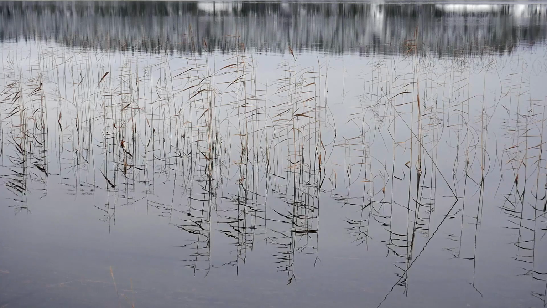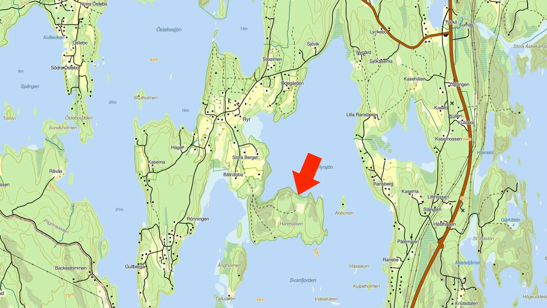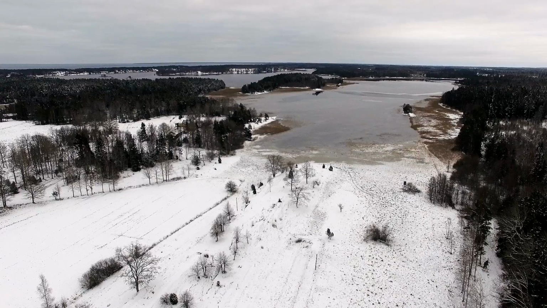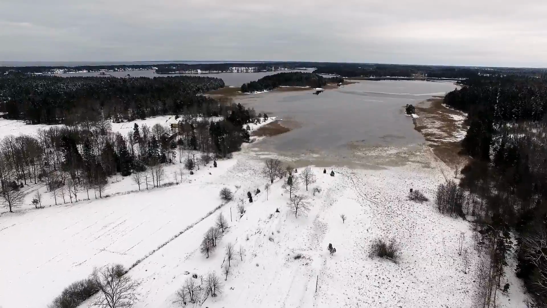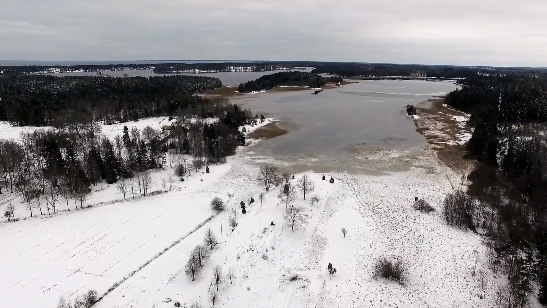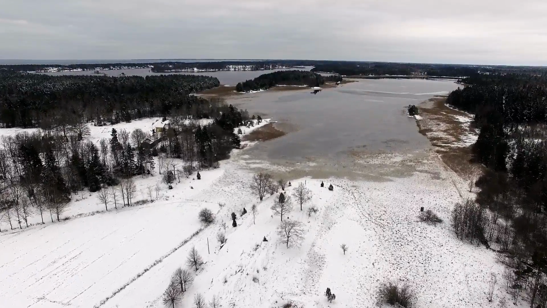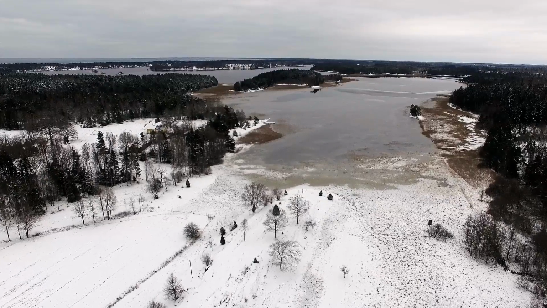I planned to go out here as well, out to Harehalsen. It's starting to get quite late. It's already starting to get darker. It's a really thick cloud coverage, and it's no use exploring if you can't see in the dark.